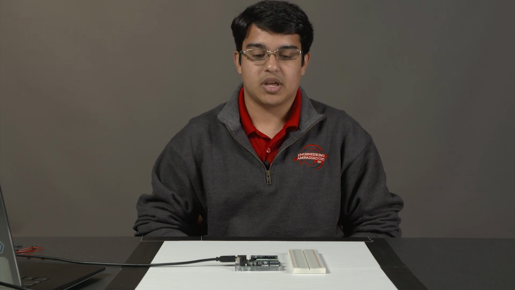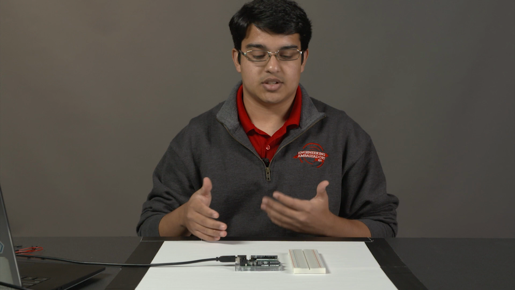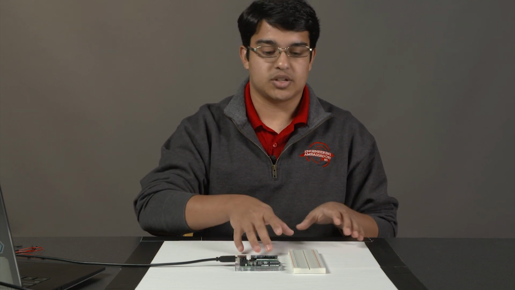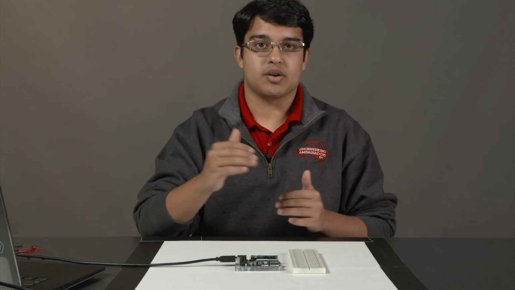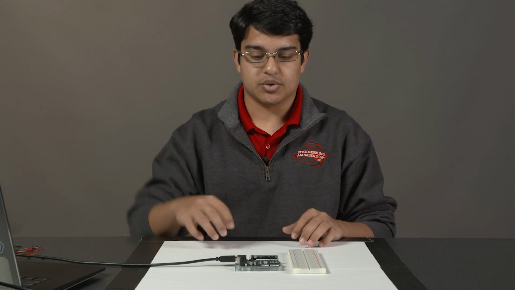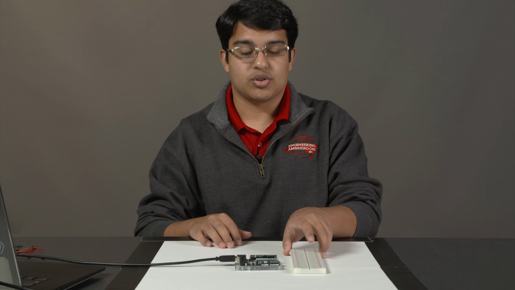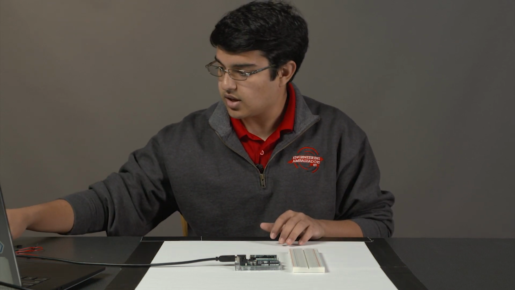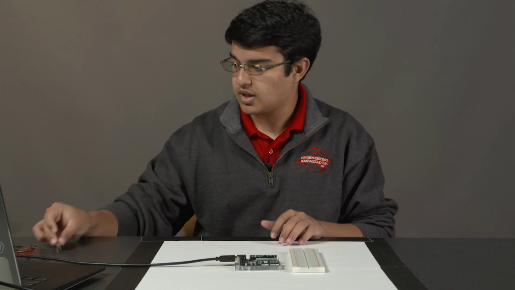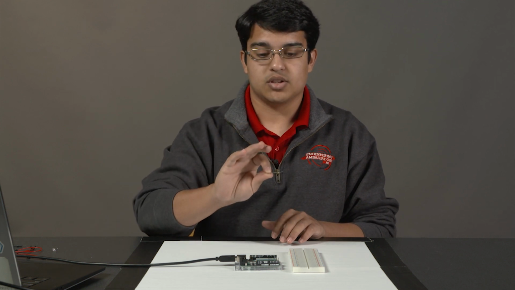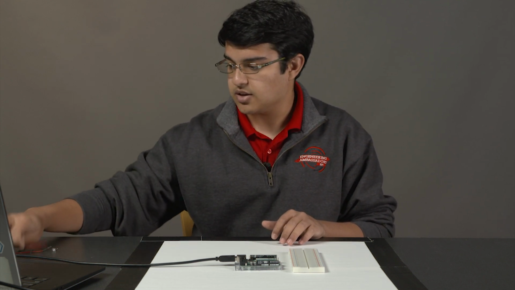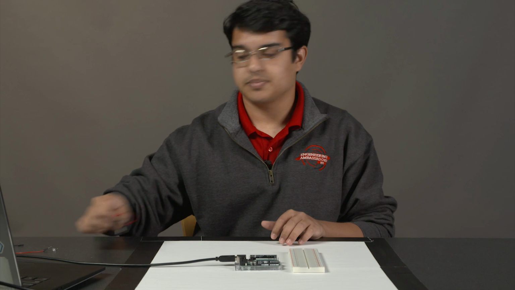Alright, so now we're going to explore the Fade example program. The point of this is to see if we can connect the Arduino to an LED and have that LED fade on and off. For this activity, you're going to need an Arduino and a USB cable, just as before. You'll also need a breadboard, a red LED, a 470 ohm resistor, and, of course, a couple jumper wires.